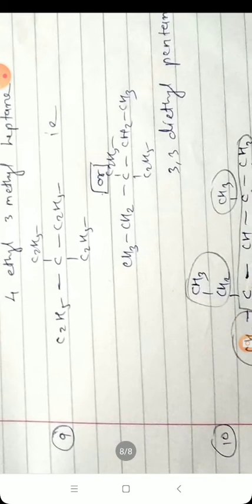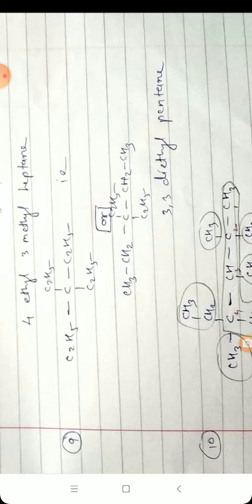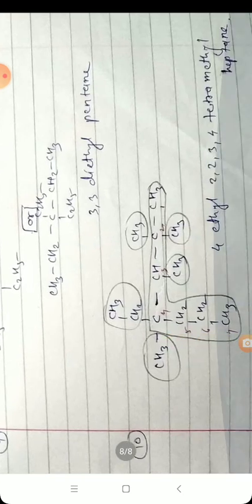Okay, in the next structure, C2H5, C2H5, the branching. We can draw like this. C2H5 means CH3, CH2, C, CH2, CH3. So the straight chain possesses 5 carbon, and the third carbon possesses 2 ethyl groups. So it is called 3,3-diethylpentane.